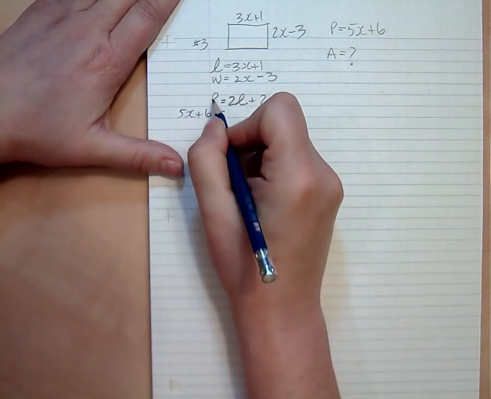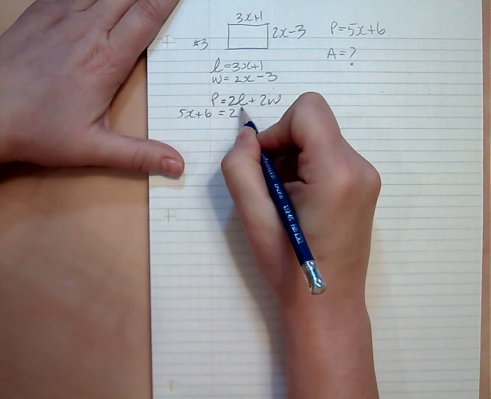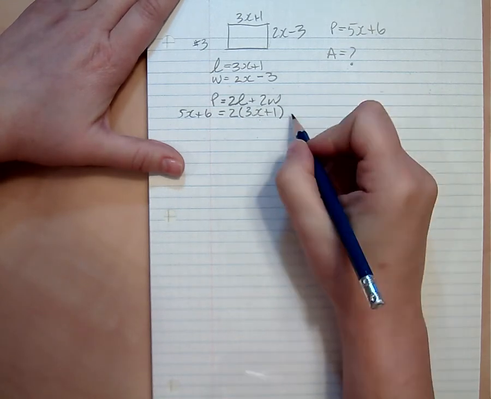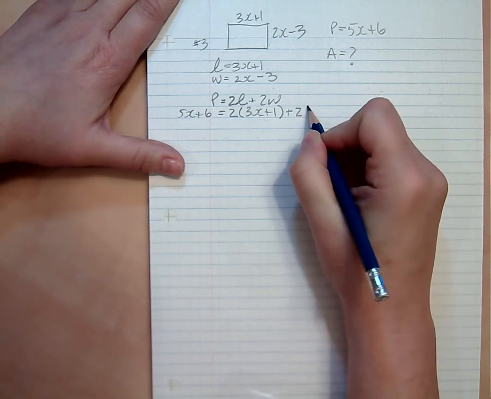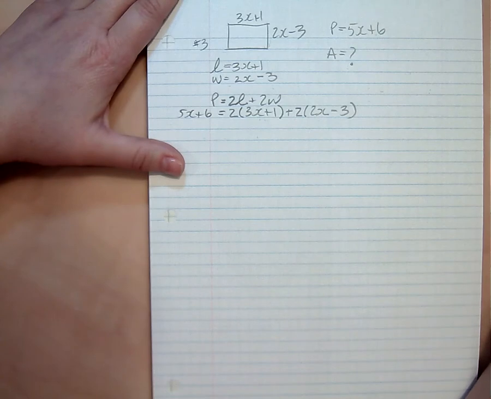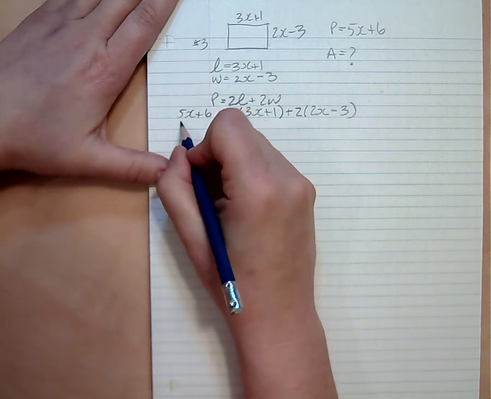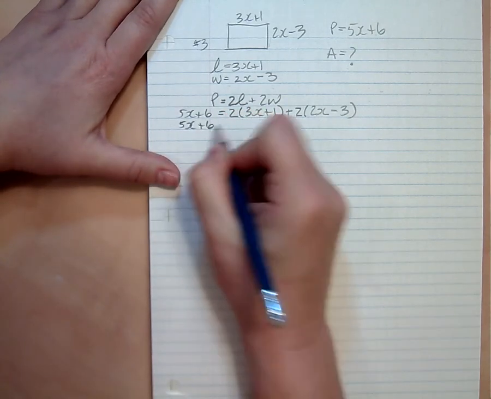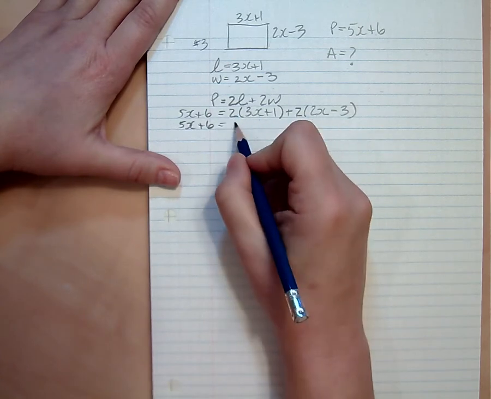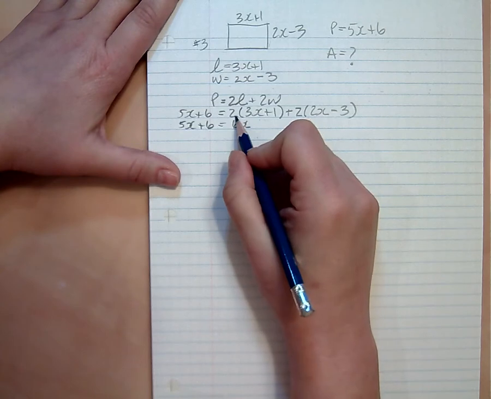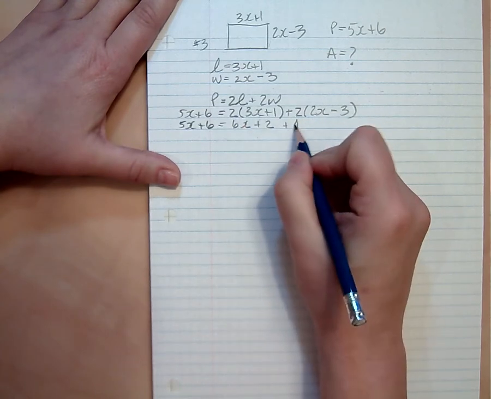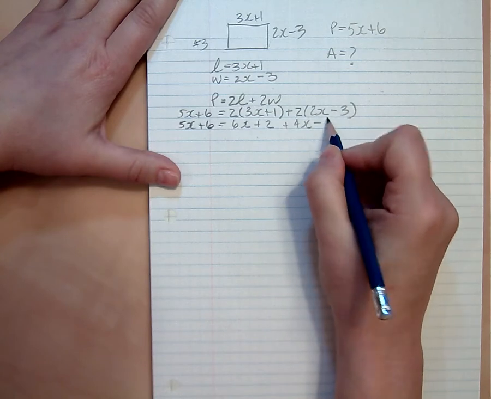I'll replace perimeter with that, and I've got 2 lengths, which are this here. And then I've got 2 widths, which is this. Now I'm going to keep this like this, and then I'm going to distribute my bracket. So I've got 2 times 3x is 6x, and 2 times 1 is 2, and 2 times 2x is 4x, and 2 times negative 3 is negative 6.